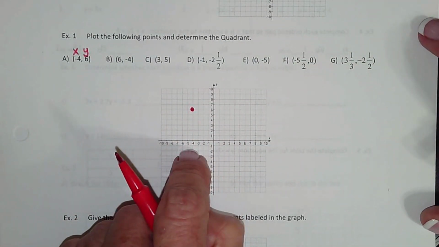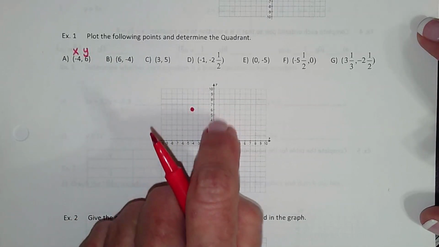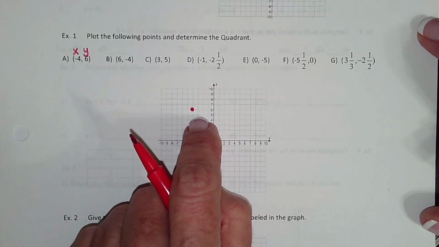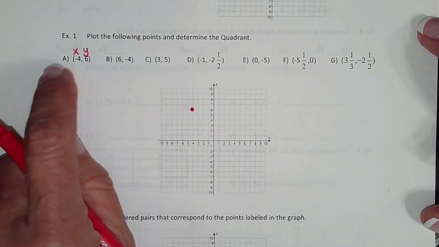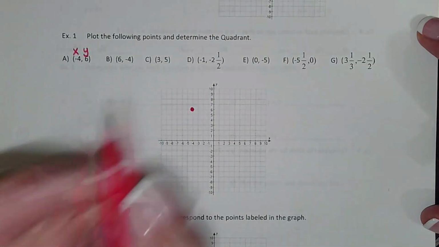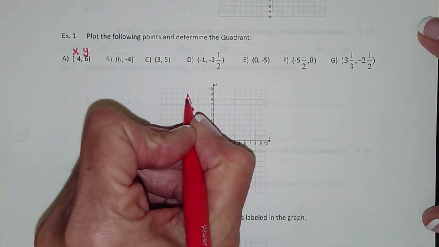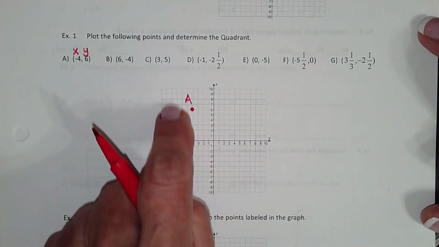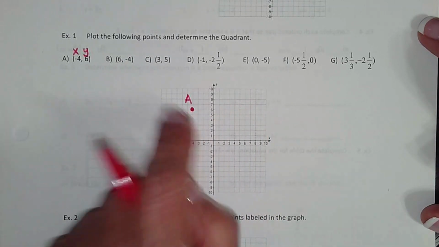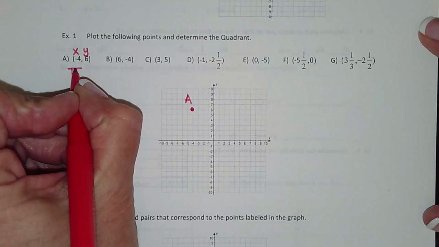So x is -4, and then on the y-axis +6, and we either label each point with its coordinates, or we can label it with the capital letter. So in this case, it's a little bit easier to do the capital letter. And we know the quadrants go 1, 2, 3, 4, so this would be in quadrant 2.